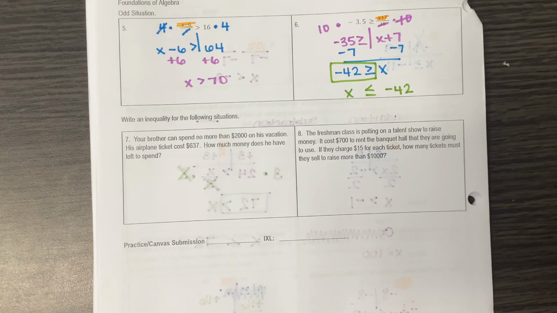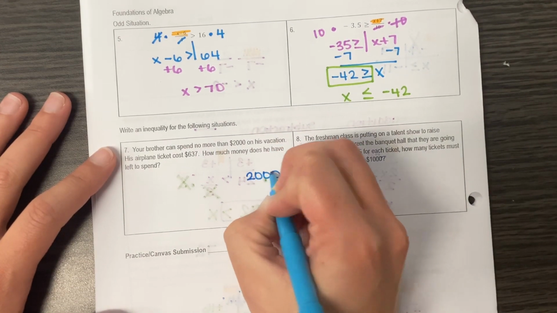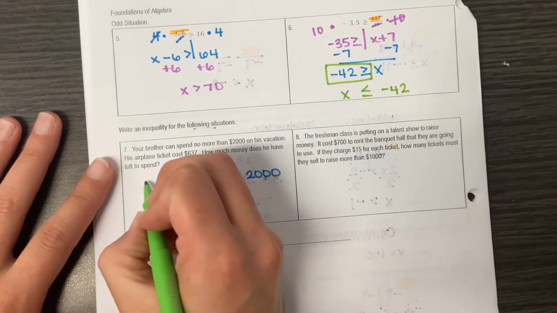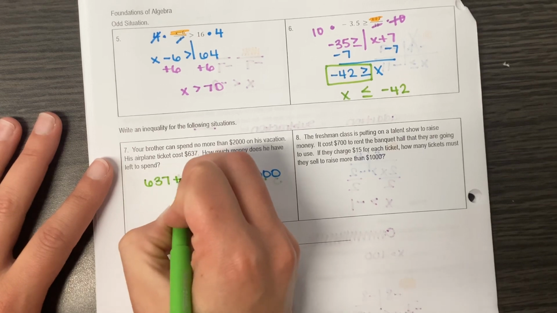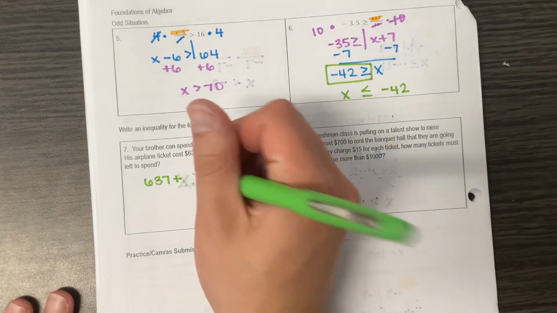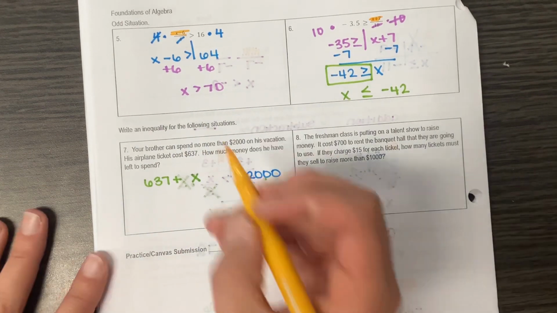I always start with a total. We don't know what our symbol is, but I'm going to say my total is $2,000. And on the other side, I need to talk about what we're spending. Well, it tells us our plane ticket is $637 plus whatever is left is going to be our variable. So I have x. Now we have to go back up to this part.